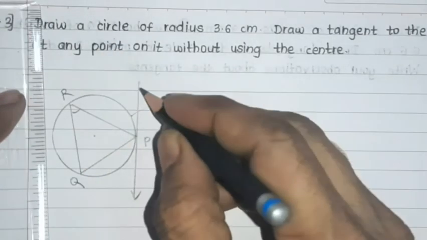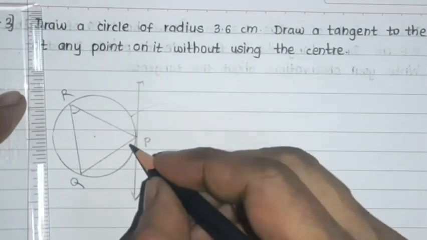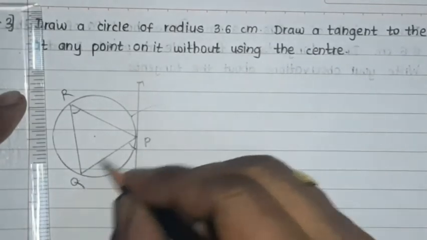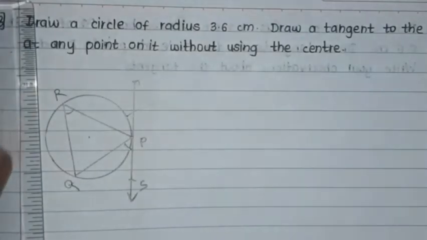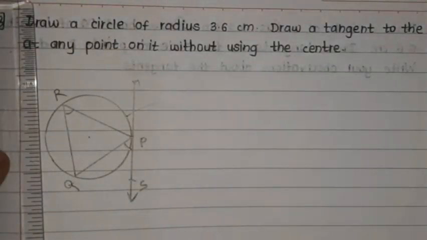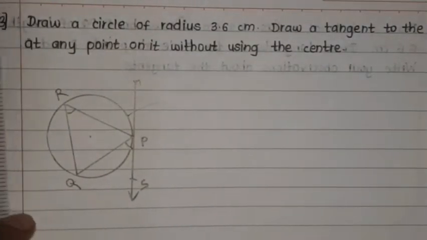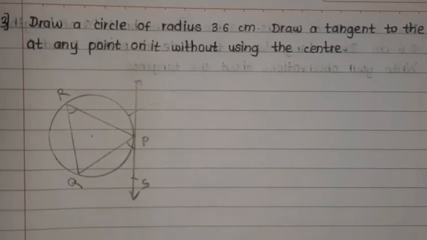Got it? Now see here, this angle R and this angle QPS, these two angles are angles in alternate segment, and angles in alternate segment are congruent. That property we have to use here.